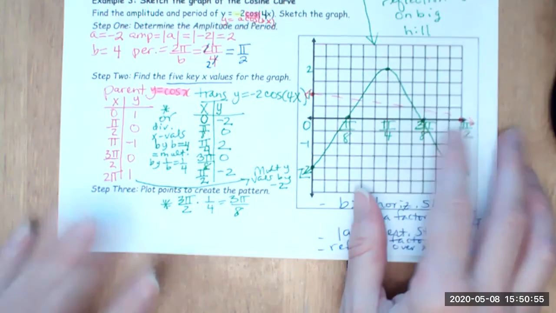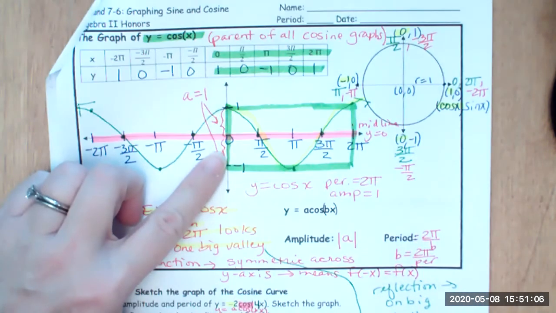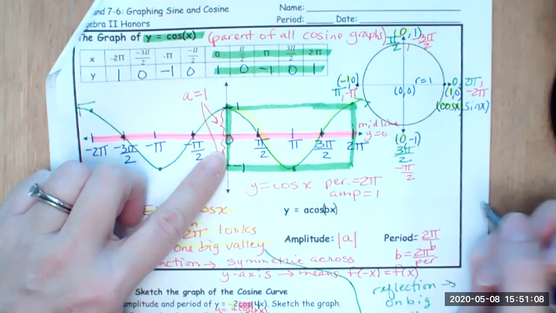One thing I want to mention before we go on to shifting graphs left, right, up, and down is to look at the general pattern of cosine in a similar way that we looked at the general pattern of sine.